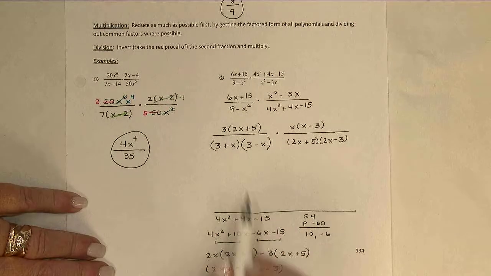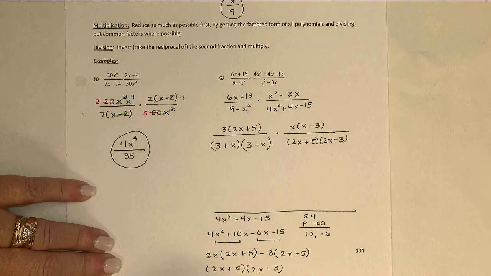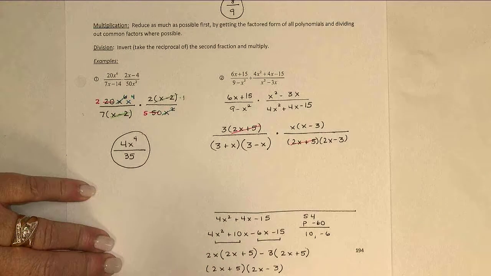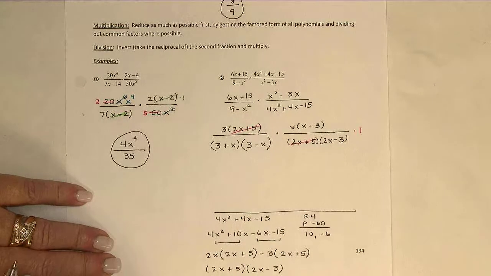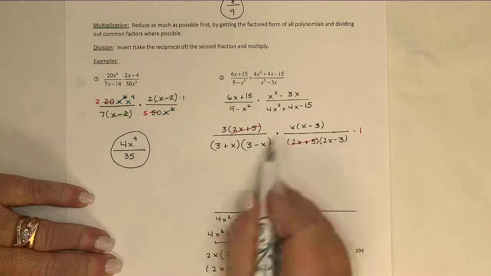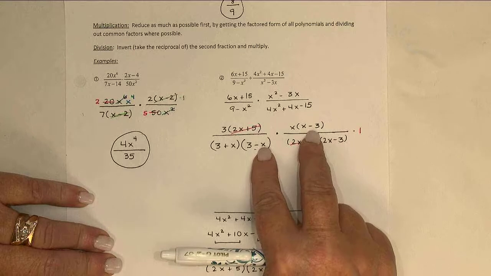All right, everything's factored. All multipliers now, meaning it's okay to divide things out and find the ones. I'm going to start by saying 2x plus 5 divided by 2x plus 5, that's definitely 1. And then I've also got this x minus 3 and 3 minus x. Those actually don't divide to 1.